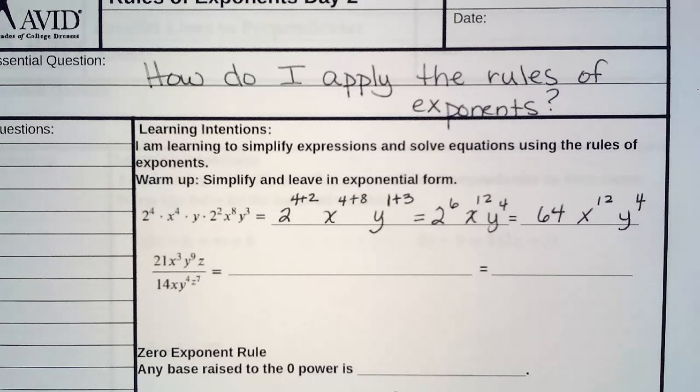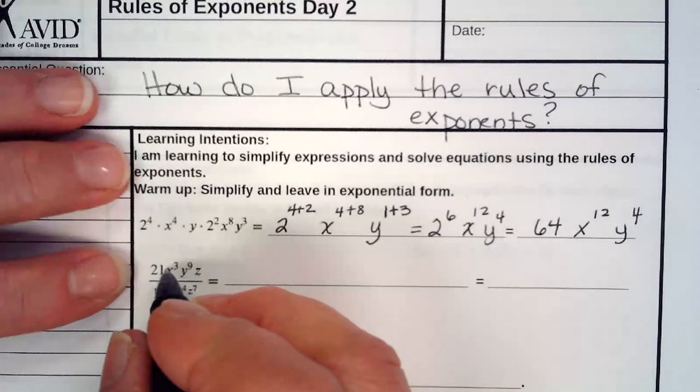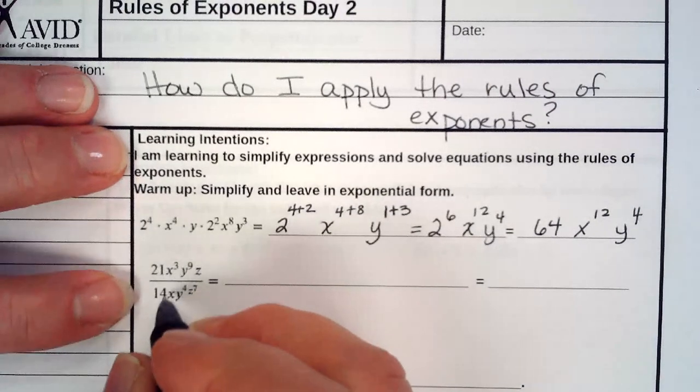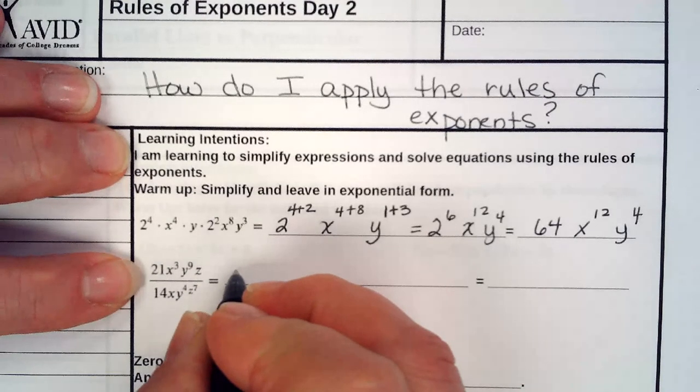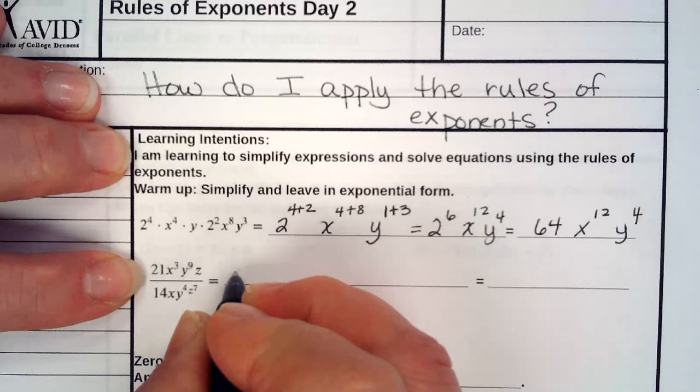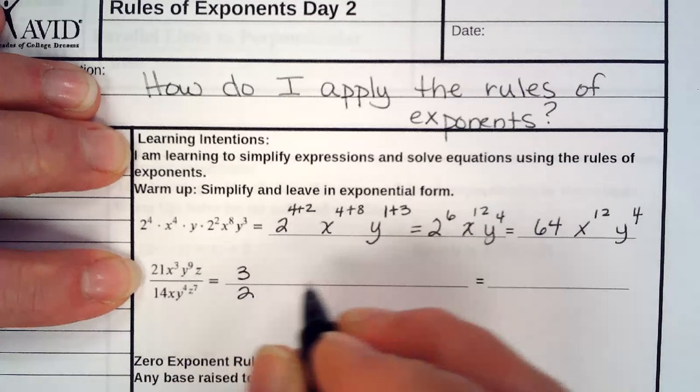When you multiply, you add. When you divide, you subtract. So if I'm looking at 21 and 14, they both have a factor of 7 in them. I'll simplify that. 21 divided by 7 is 3. 14 divided by 7 is 2.